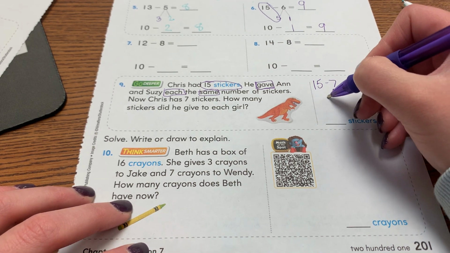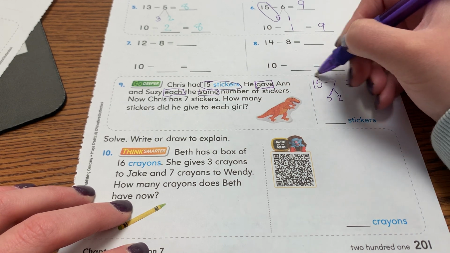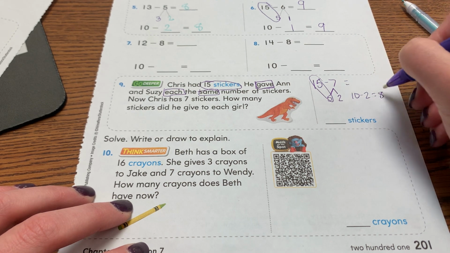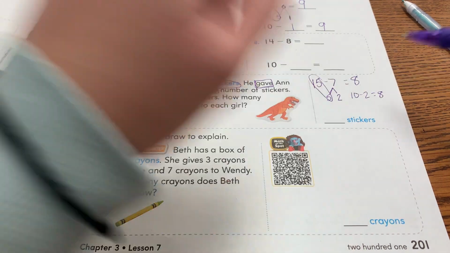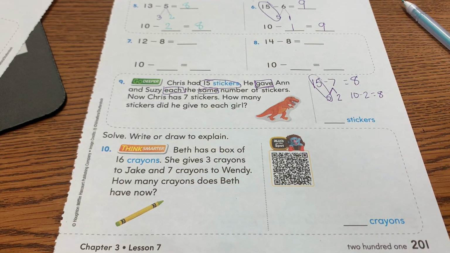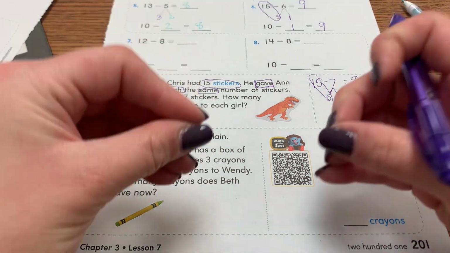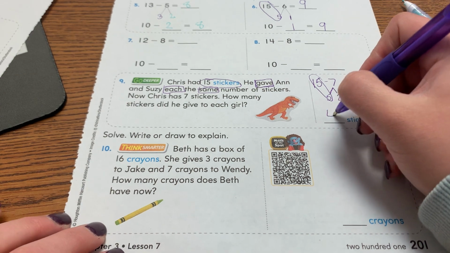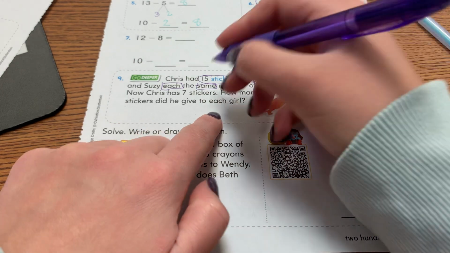Okay, we can make a 10. 5 and 2 makes 7. So we've got this here. So 10 minus 2 equals 8. Okay, then we have to break up 8 evenly. So 4 and 4 is a doubles fact. It's the same, it's even. We have 4 over here and 4 over here. When we add them together, it's 8. So he gave the girls 4 stickers each because it asked for each.